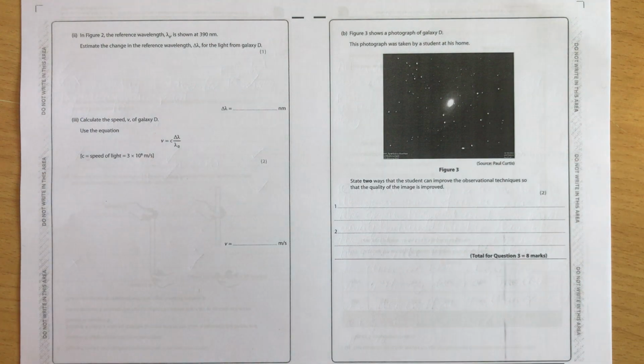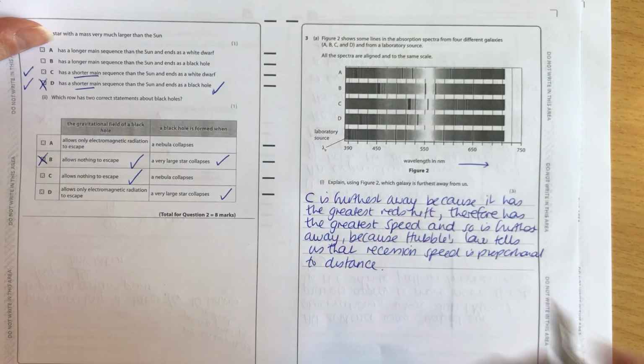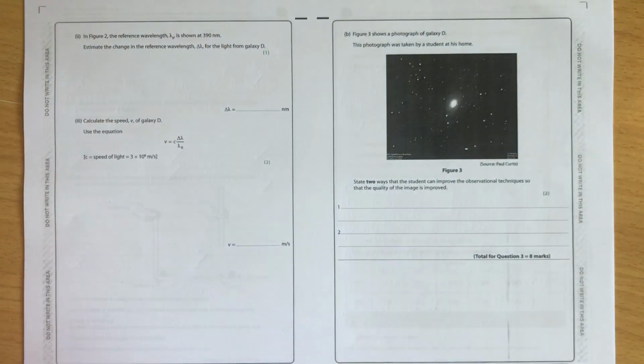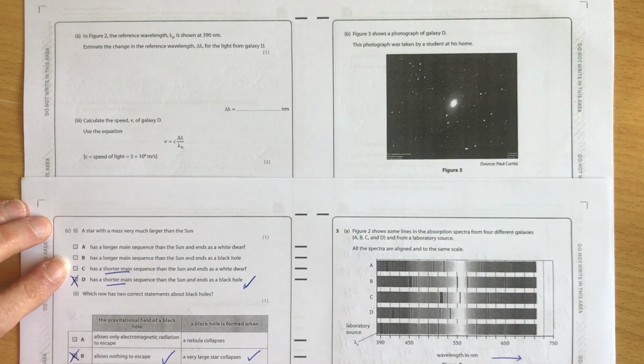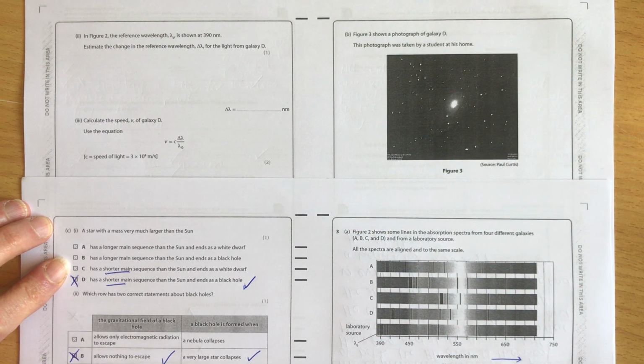Question 3, part 2. In figure 2, the reference wavelength lambda naught is shown at 390 nanometers. That's this here, so lambda naught is 390. Estimate the change in the reference wavelength delta lambda, that's change in wavelength, for the light from galaxy D.